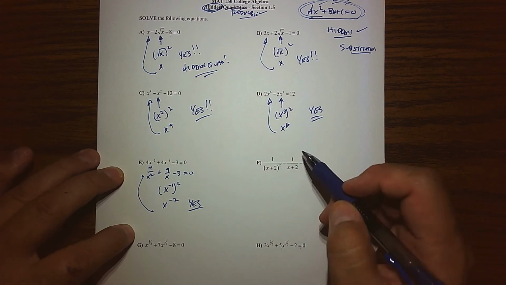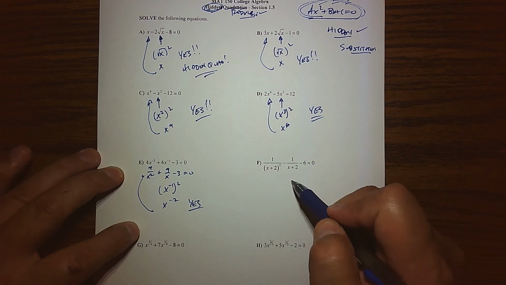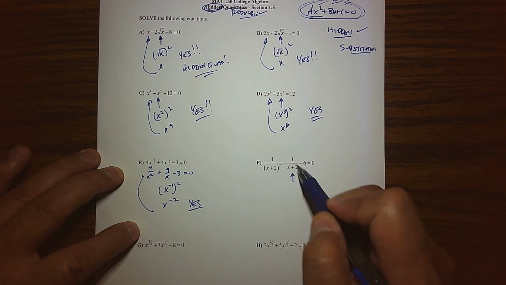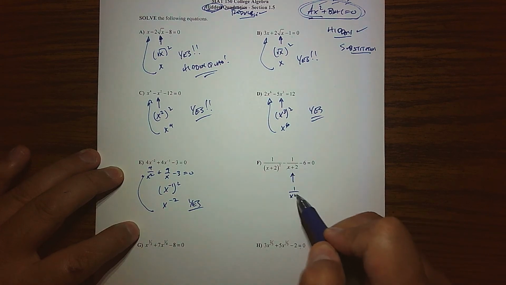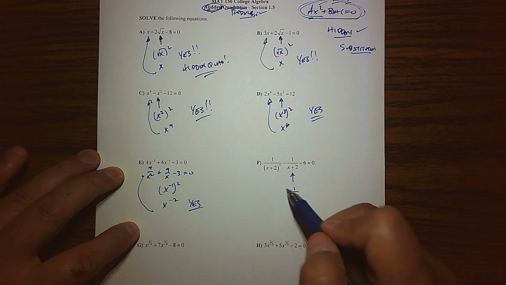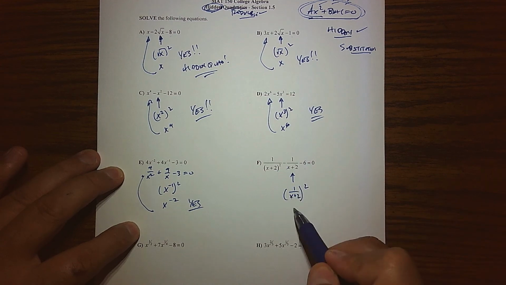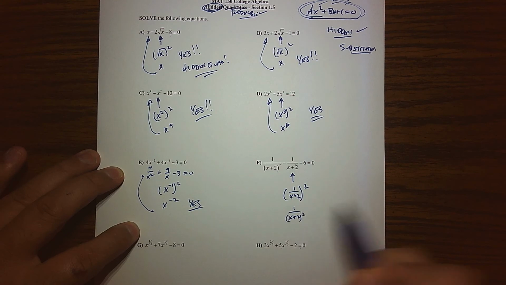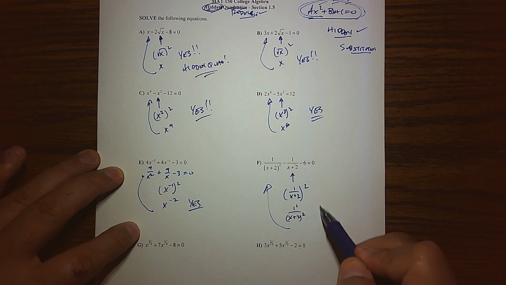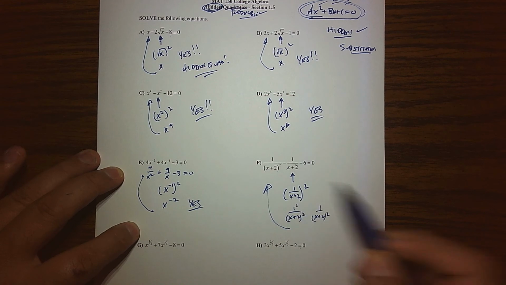Here we got to be really careful, but if you look, what I have in the middle here, what involves the variable part, is 1 over x plus 2. So if I square it, when we square a fraction, we square the top and we square the bottom, we get 1 over x plus 2 squared. We get what out in front.